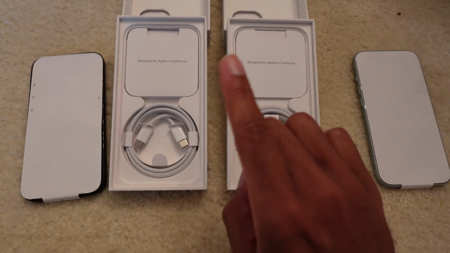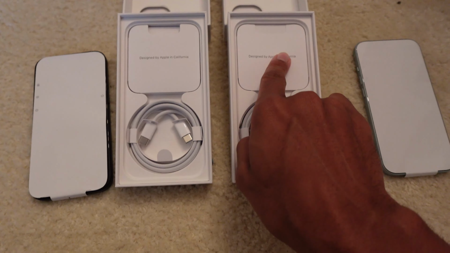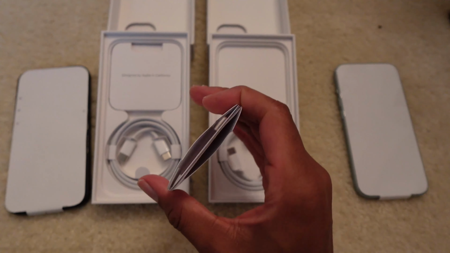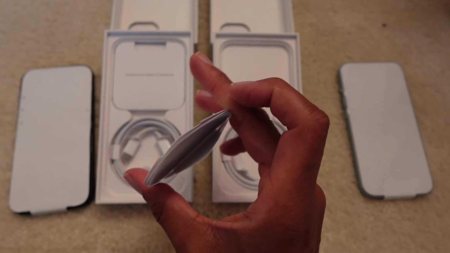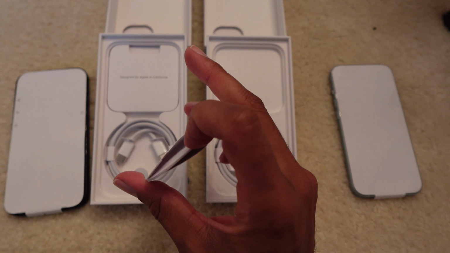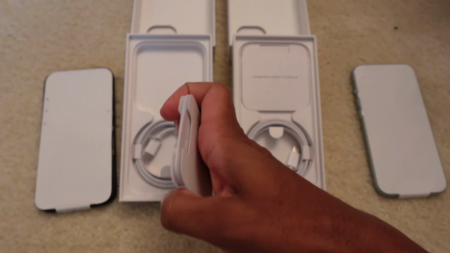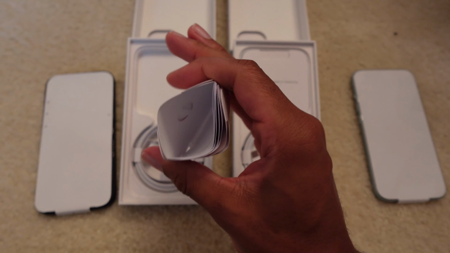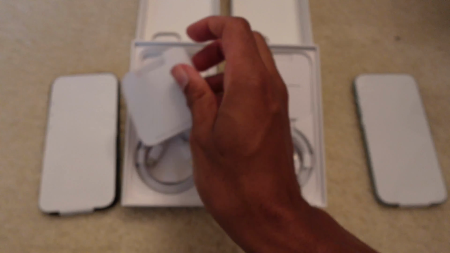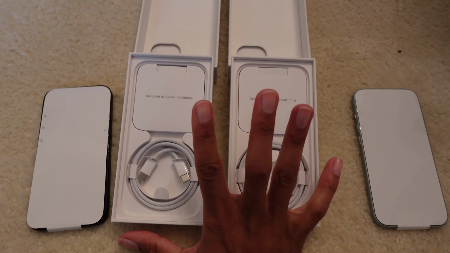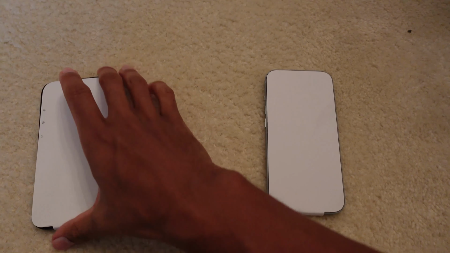My guess is that the only real difference internally is that for the literature, the one made for the United States should not have a SIM card ejector tool in there. And I don't see anything, I don't feel anything. This one is not in there right now because that's where it is, but I actually already took it out and here it is. So let's just go ahead and push these two boxes up and bring these two over.